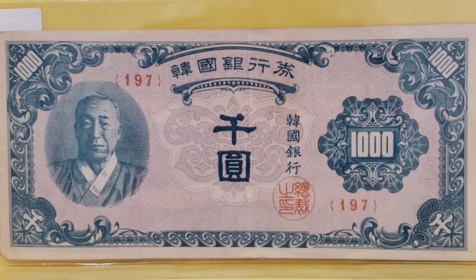I am Benjamin, and today I'm going to share with you a South Korean 1001 or Cheonan banknote. This banknote was introduced the 22nd of July in 1950.